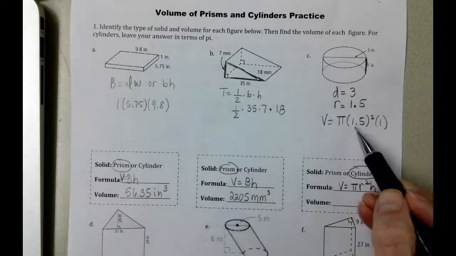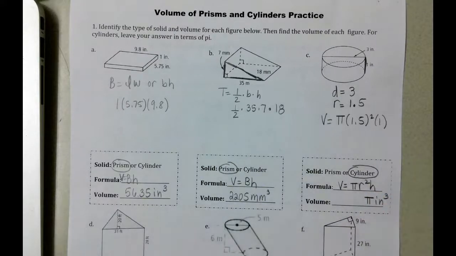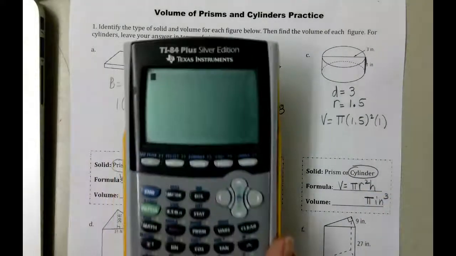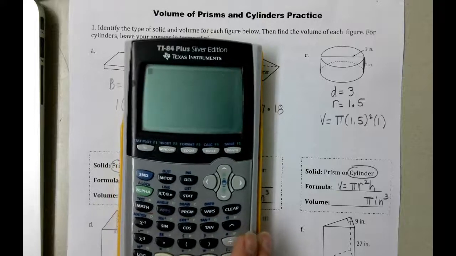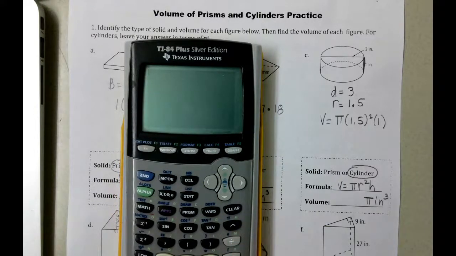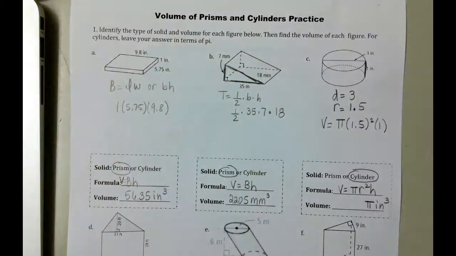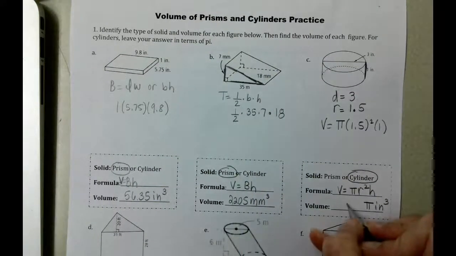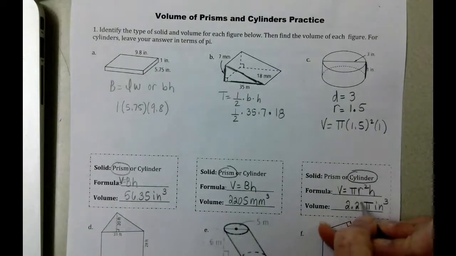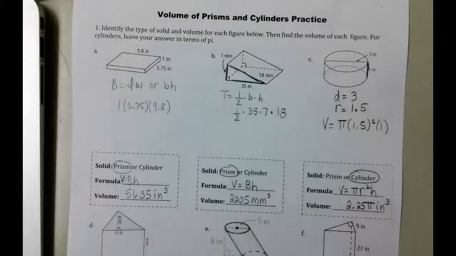And then we're just going to take the 1.5 squared times the 1. Again, we could type that into Desmos, I just can't get Desmos on the screen here. So we're going to do 1.5 squared times 1, and that's going to give us 2.25. So this is going to be 2.25 pi inches cubed.